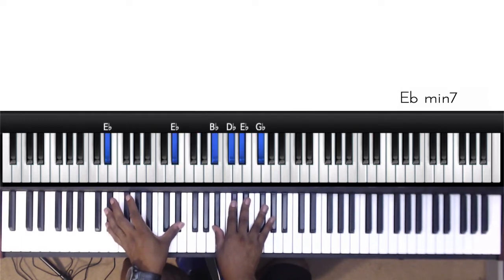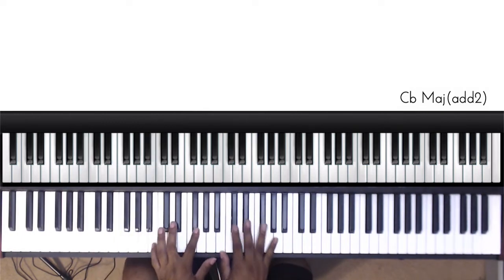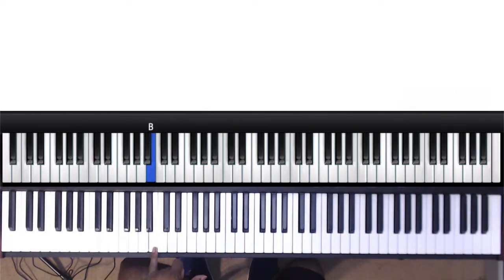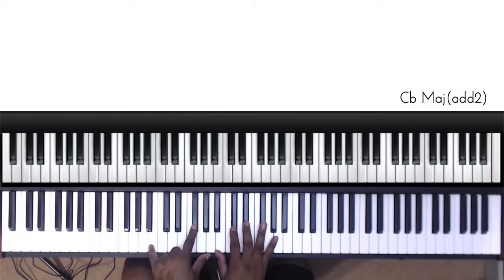Again, this E flat minor 7. Then we go into this B2, B add 9. Could call it a C flat, but we're gonna call it a B2.